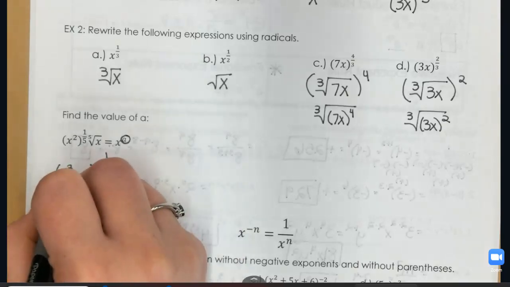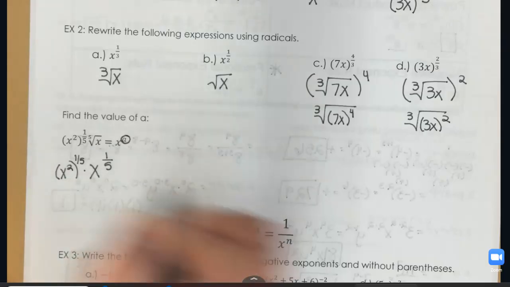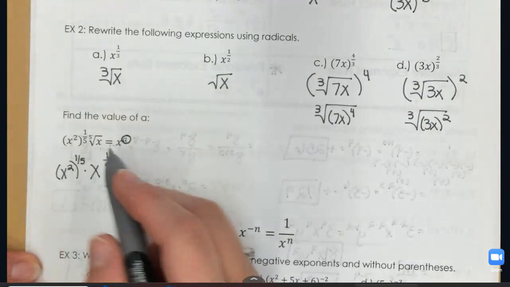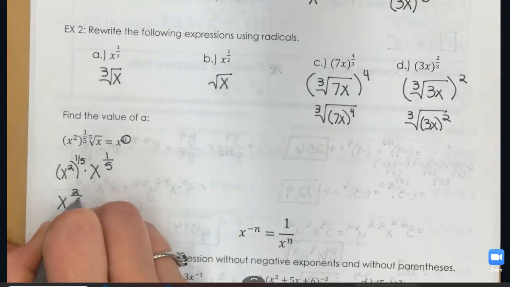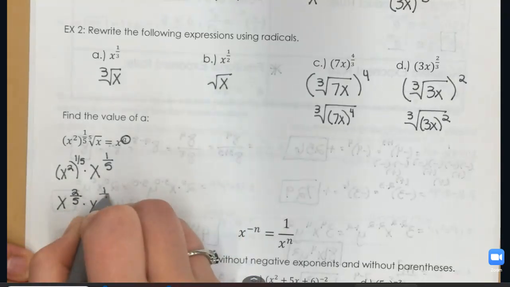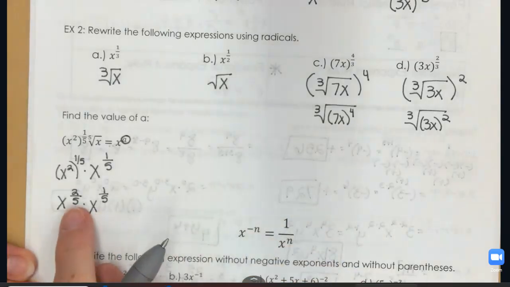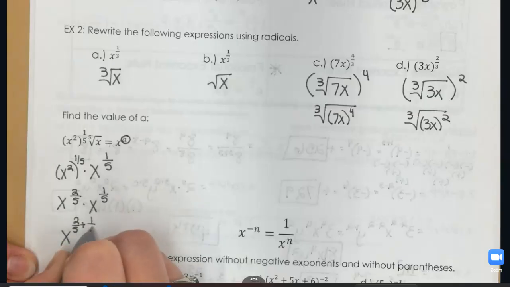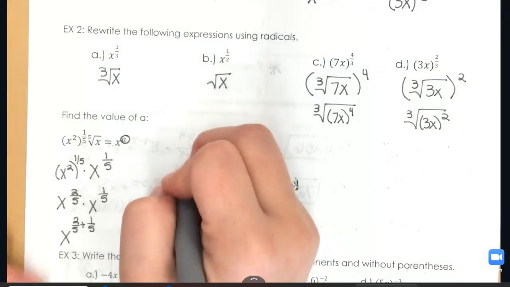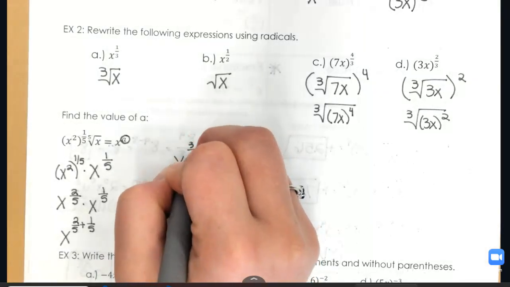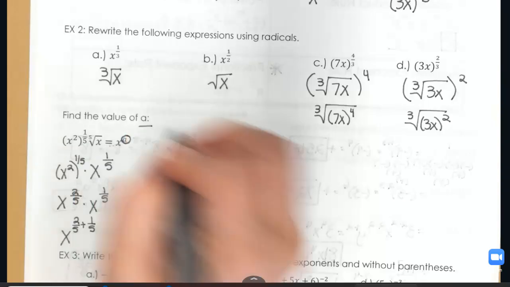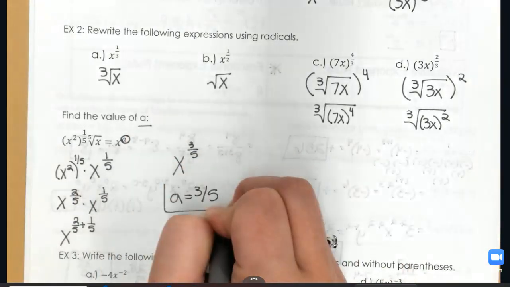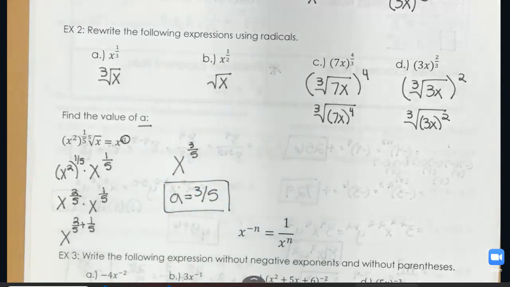And then I still have x squared to the 1/5, and those two terms are being multiplied. So I need to take care of my power rule first. X squared to the 1/5 is going to give me x to the 2/5 because I multiply. Now I can use my product rule, and what I will do is add these two exponents. Luckily, they already have a common denominator, so I don't have extra work there. And what I will end up with is x to the 3/5. Now, what we just want to do is find the value of a being that final exponent, and that is just 3/5. A is 3/5.